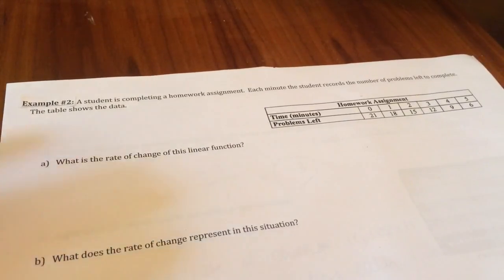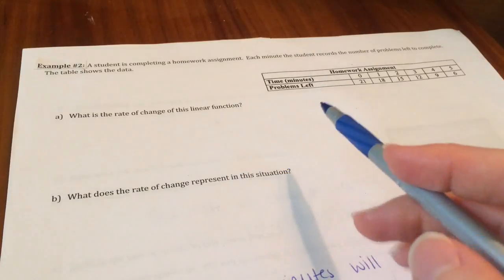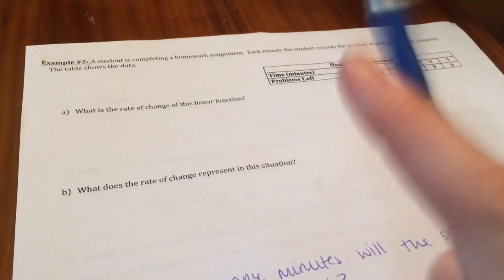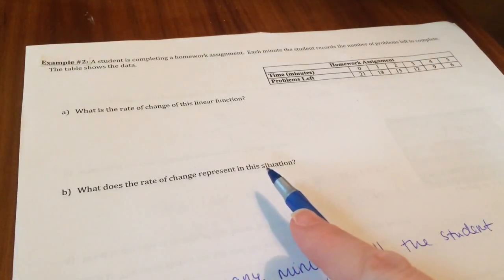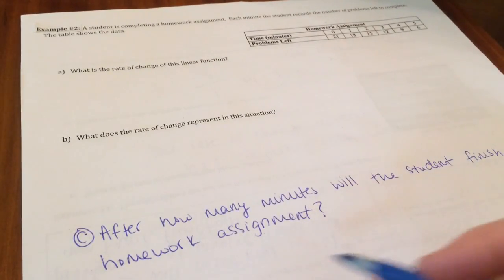Okay, so example number 2 says, a student is completing a homework assignment. Each minute, the student records the number of problems left to complete. The table shows the data. All right, and they're asking us 3 questions. What is the rate of change of this linear function? What does the rate of change represent in this situation? And then, after how many minutes will the student finish the homework assignment?